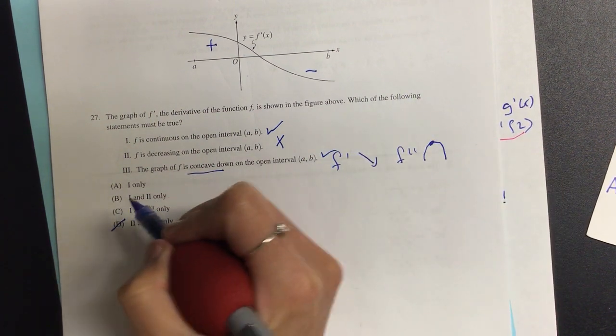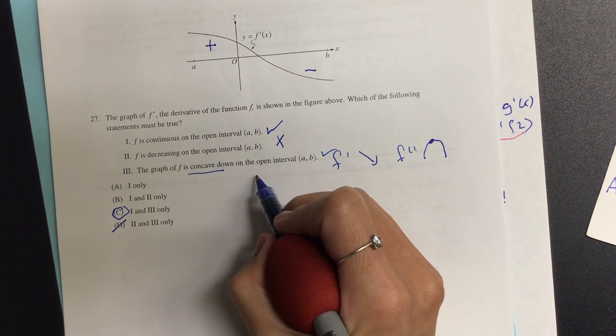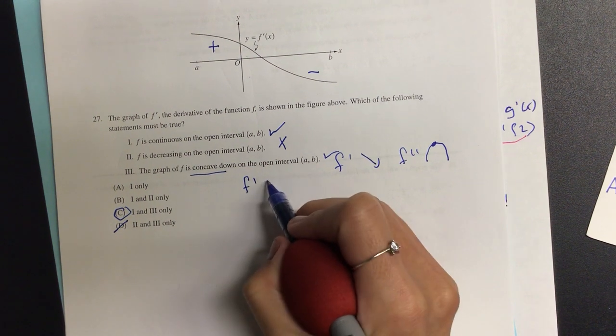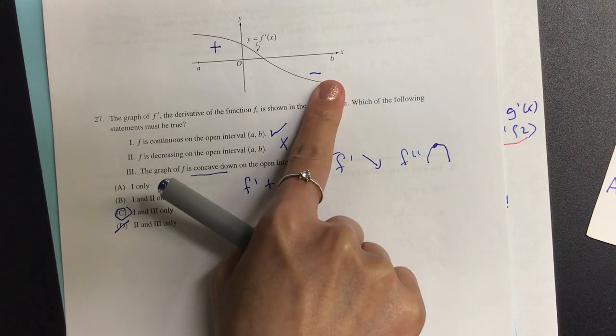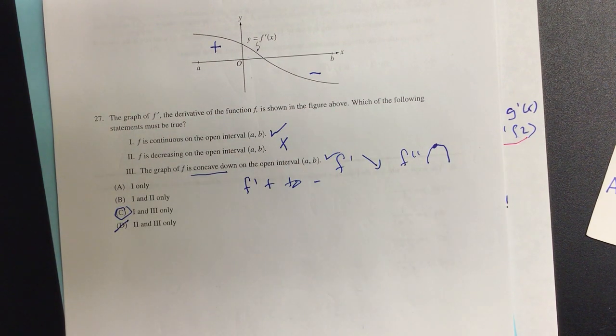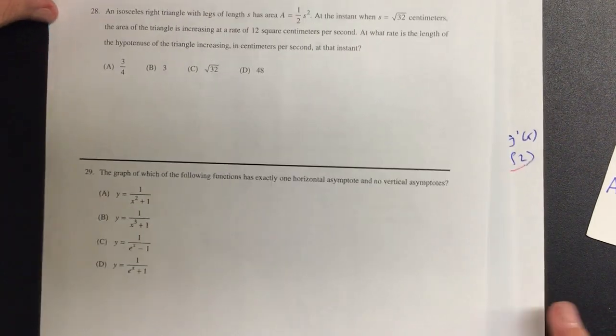So that's going to satisfy, let's see. You can even say it's concave down when f prime goes from positive to negative, and it physically is going from positive to negative, okay? So there's like multiple ways to look at this. All right, let's go on to number 28.